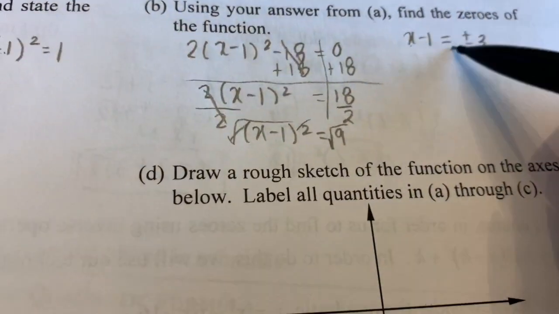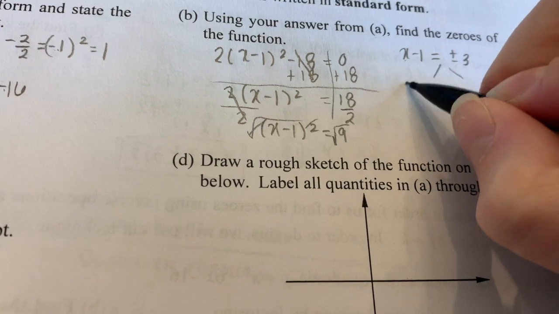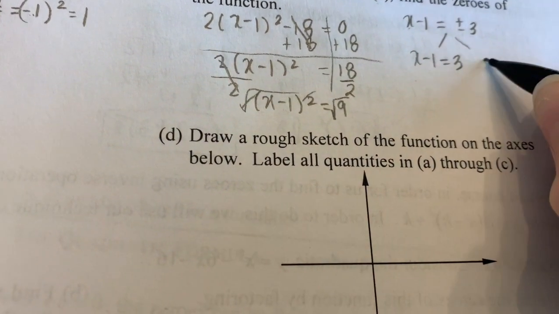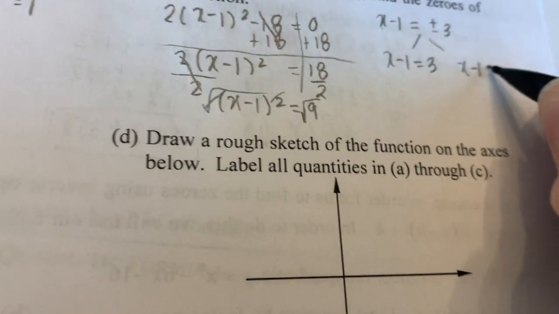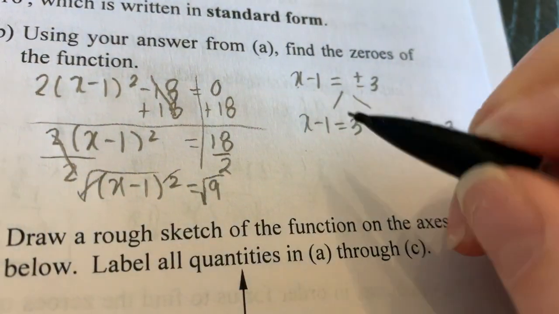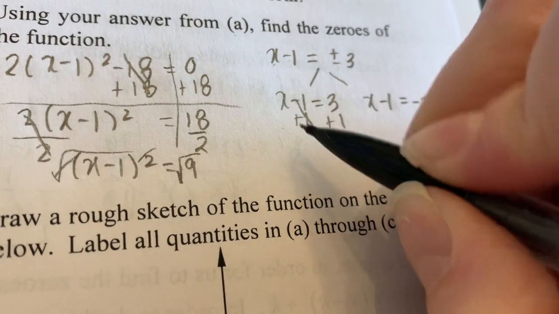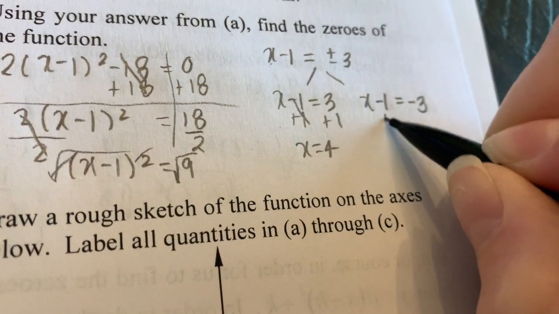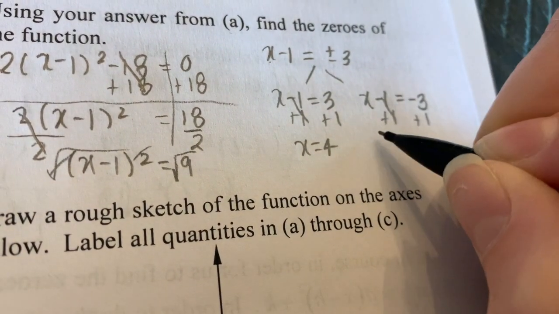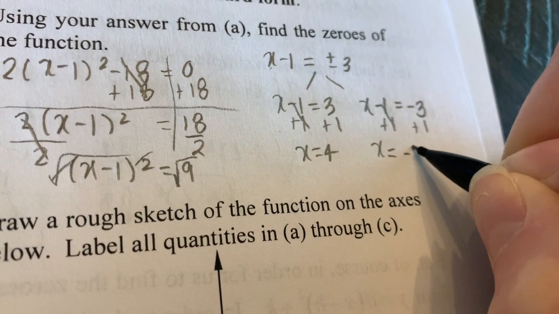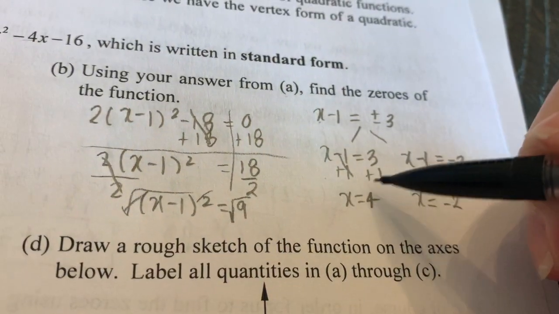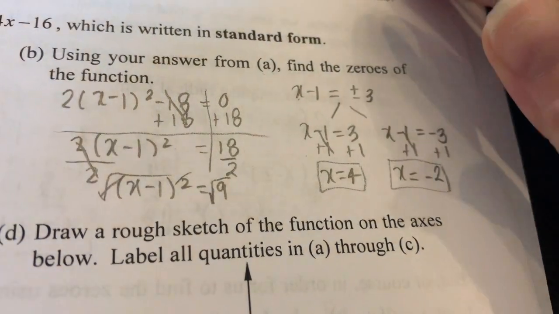And now I'm going to split it up. I have x minus 1 equals 3 and x minus 1 equals negative 3. To find both possible answers, I solve both for x. X here is 4 and x here is negative 2. So my two zeros are 4 and -2.